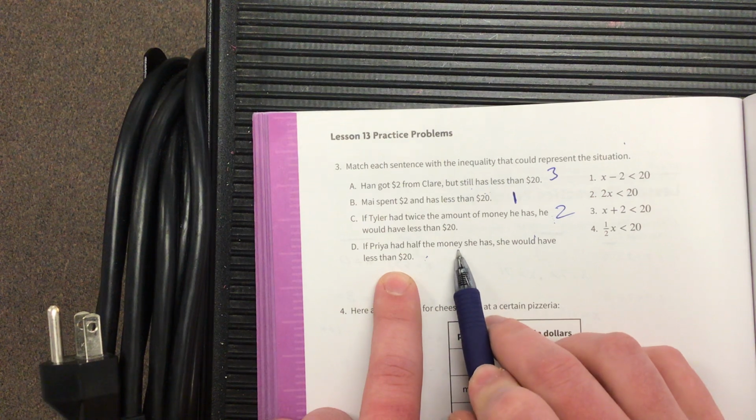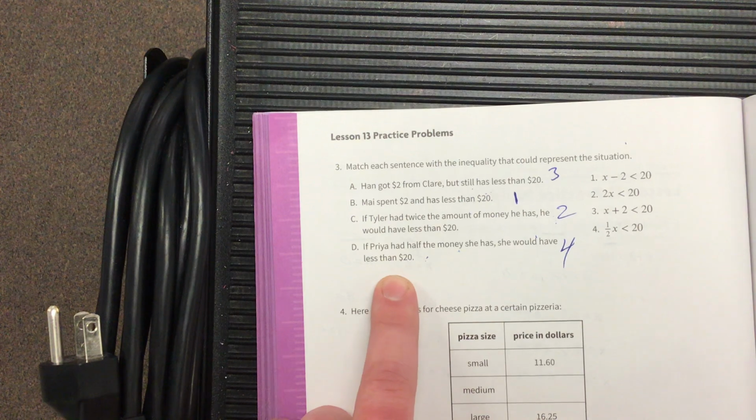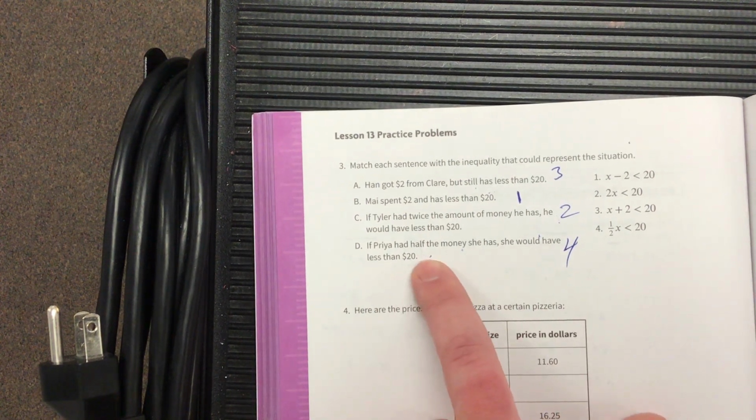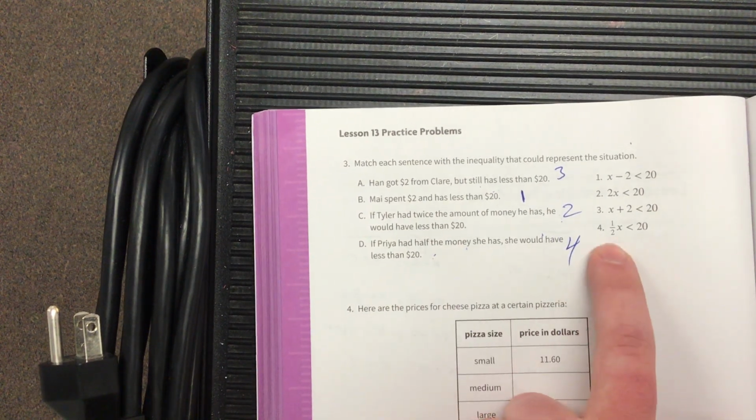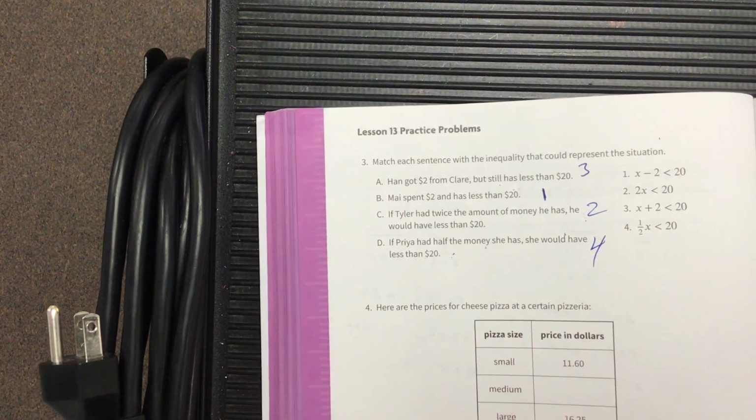Josh, tough one coming. Which one did you get for D? Wait, no, it's 7. 4 on the last one. If Priya had half the money she has, she would have less than 20. So half the money, x being money, would be 20.